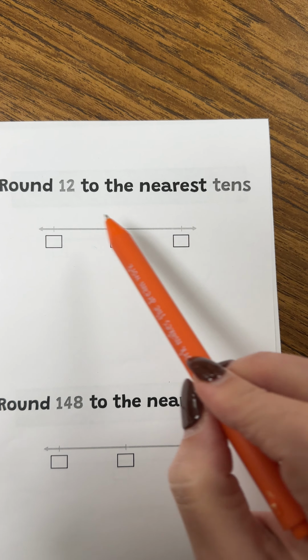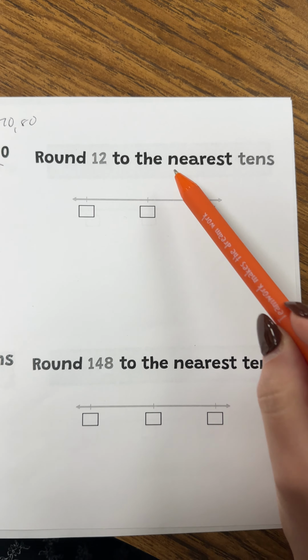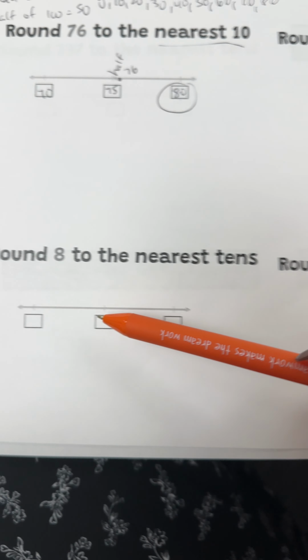Now, if you want to go ahead and try these right here with your student at home, that will be super helpful.